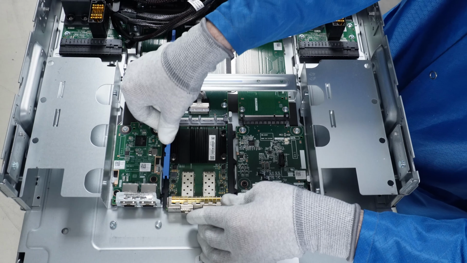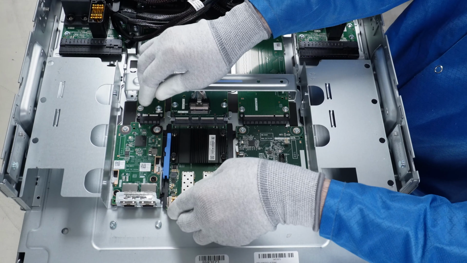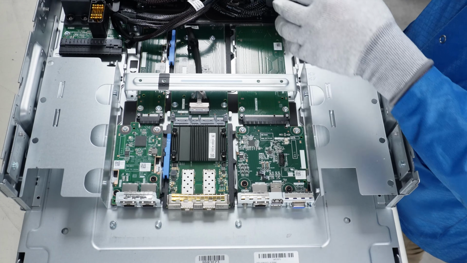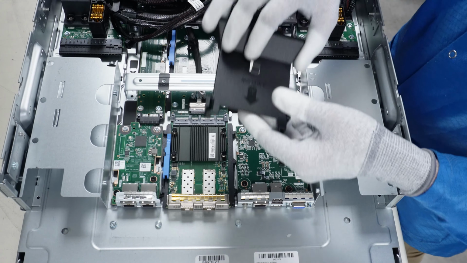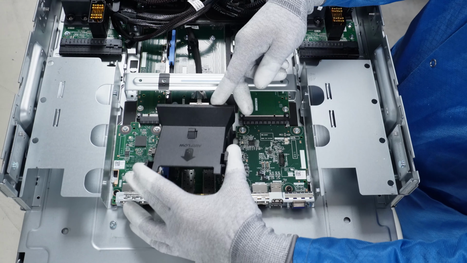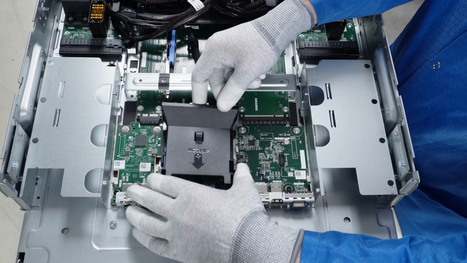And it's very important to make sure that OCP card is slotted all the way in. So you'll just have to make sure that you get all those leads right there in the back connected to the port. And once that is done, you can go ahead and press down on the blue lever, and then there you go. That is how you install your OCP 3.0 cards into your Dell PowerEdge XE9680 server.